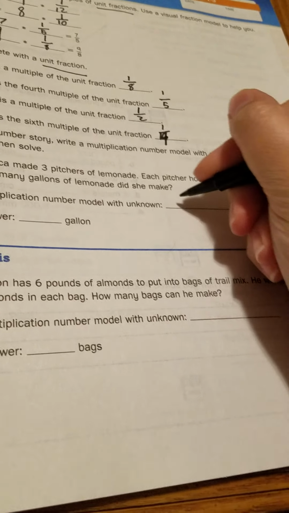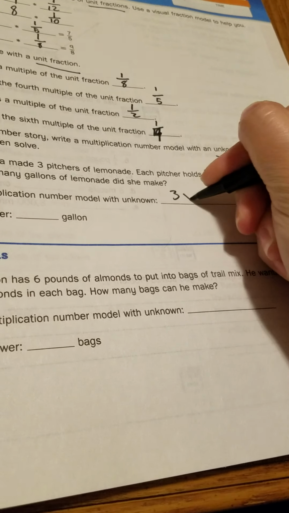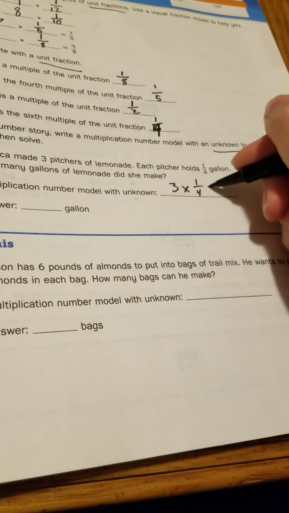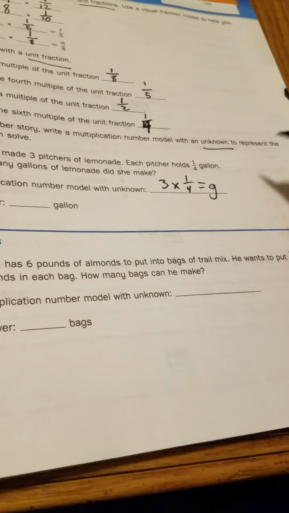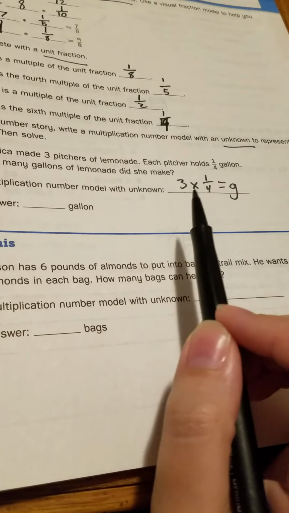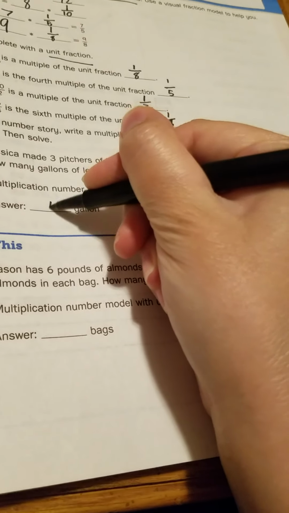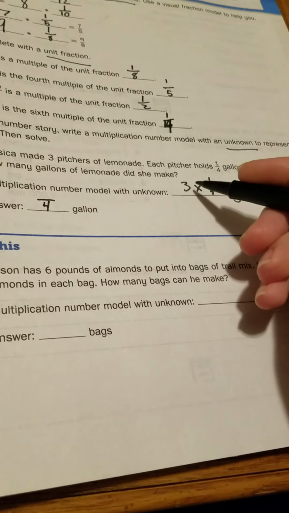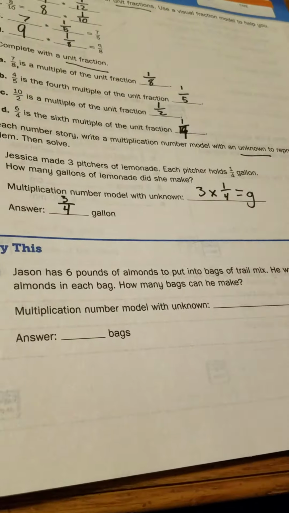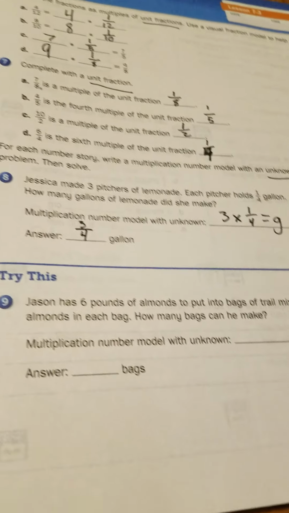So she made 3 pitchers, that's our whole number, and we're multiplying it by 1/4 because it's a multiplication. And I'm going to put G as my unknown for gallons. Now again, we know how to do this. You keep your denominator the same. You multiply your whole number by your numerator and get your new numerator. So your answer is 3/4 of a gallon.